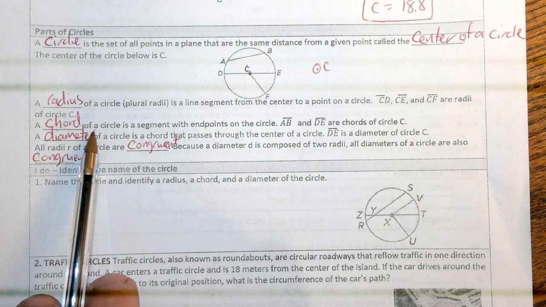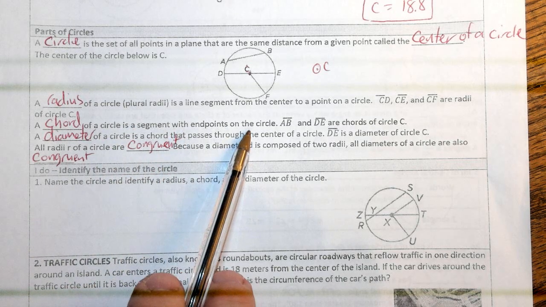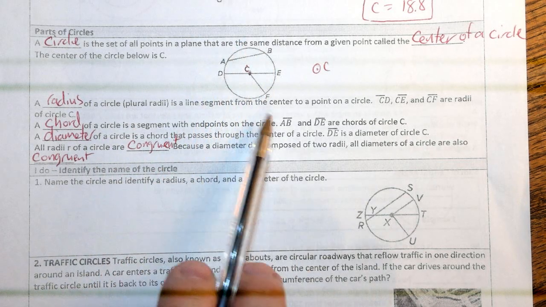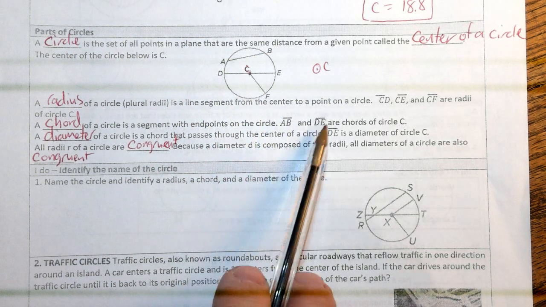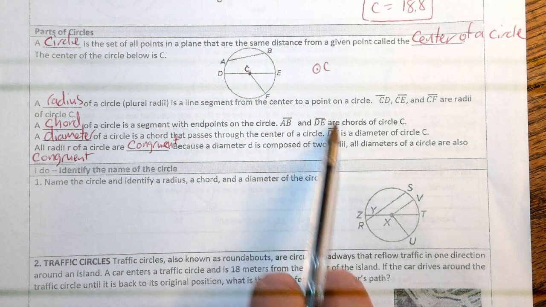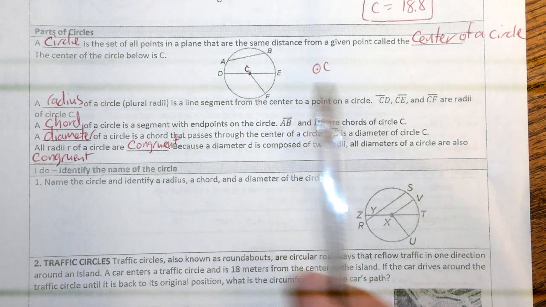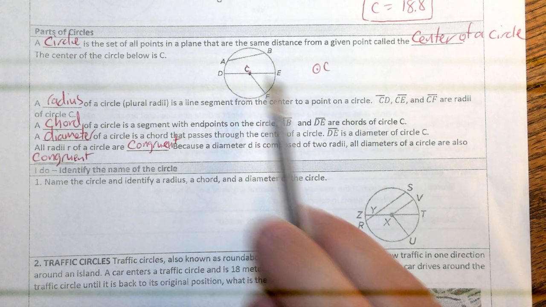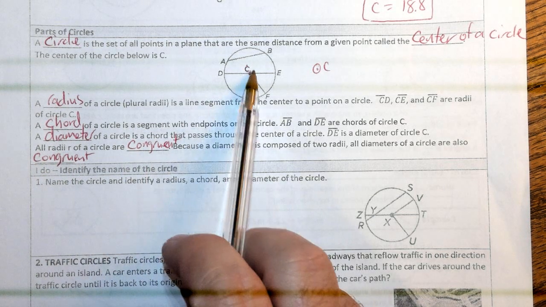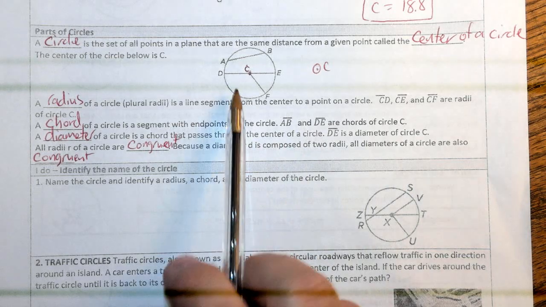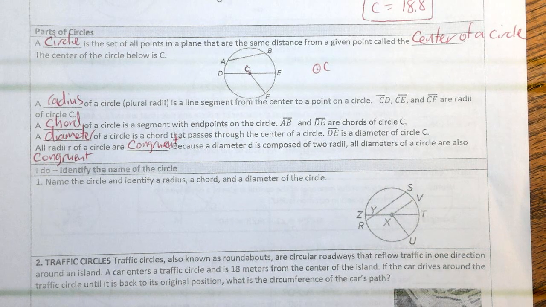A chord of a circle is a segment with endpoints on the circle. So remember, the circle is the line. So AB, see, A and B are touching the circle. They're a chord. And DE is also a chord. Notice it's also the diameter. We'll get to that in a second. But AB and DE are chords of circle C. A diameter of a circle is a chord that passes through the center. DE is the diameter of circle C. And I like to say that the diameter is just a special chord that just happens to go through the center point. But just as long as you remember, it is a chord.